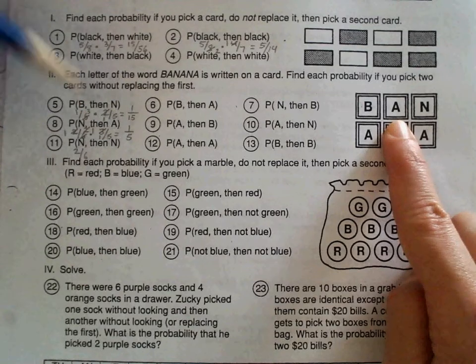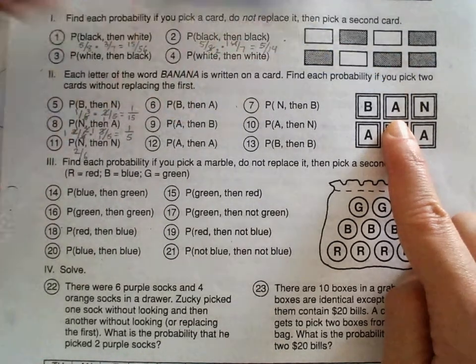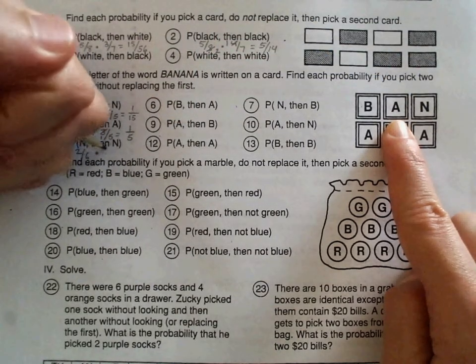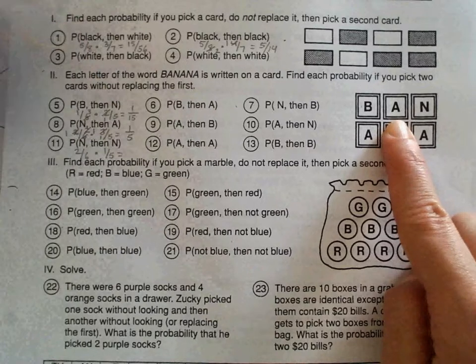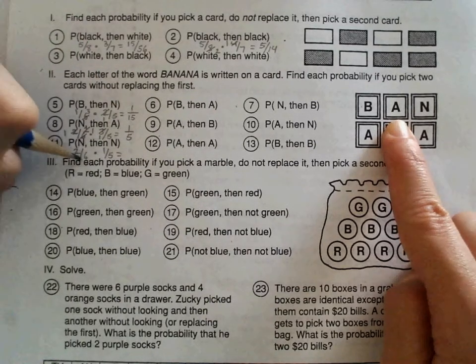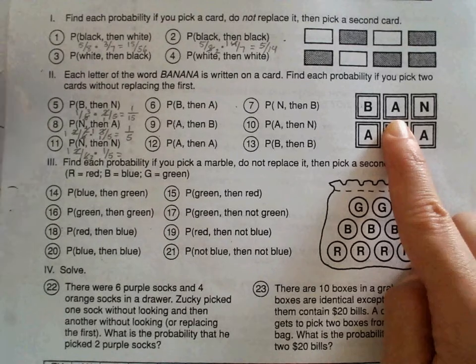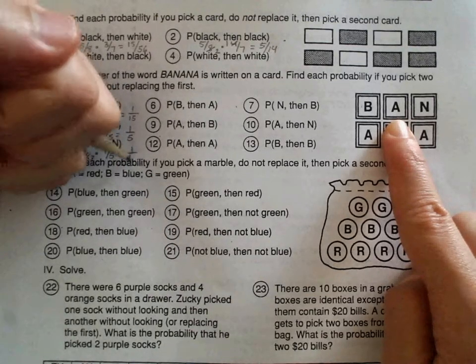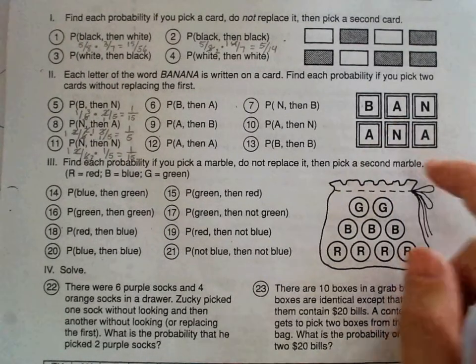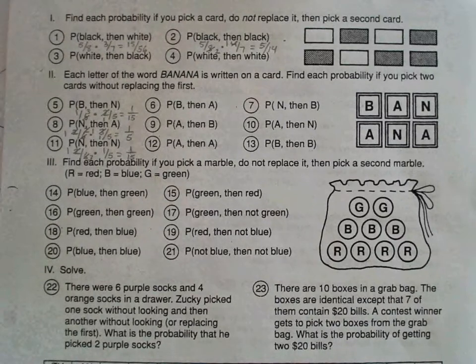So now we're going to choose another N. There's only 5 possible choices. Only one of those is an N. Times 1/5. So from here I can reduce down this 2/6 and make that a 1, make that a 3. That's the same thing as saying 1/3. Now multiply out, you get 1/15. That's how you could do this section here.